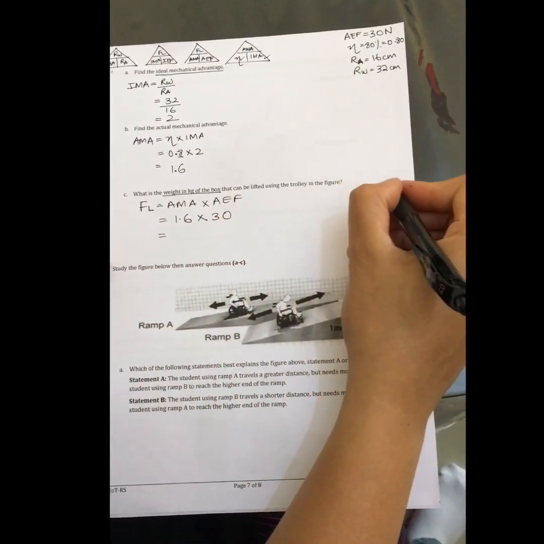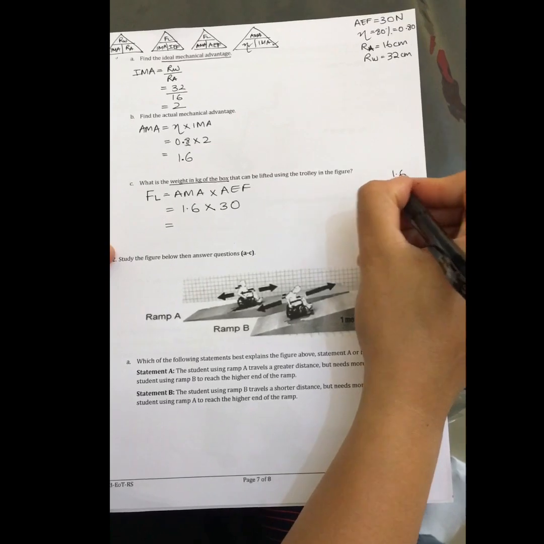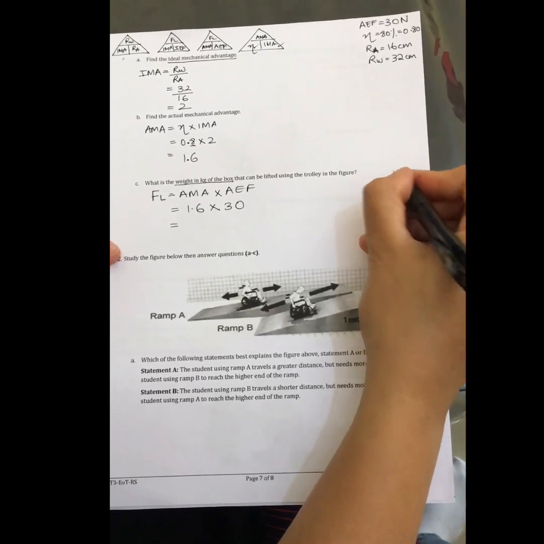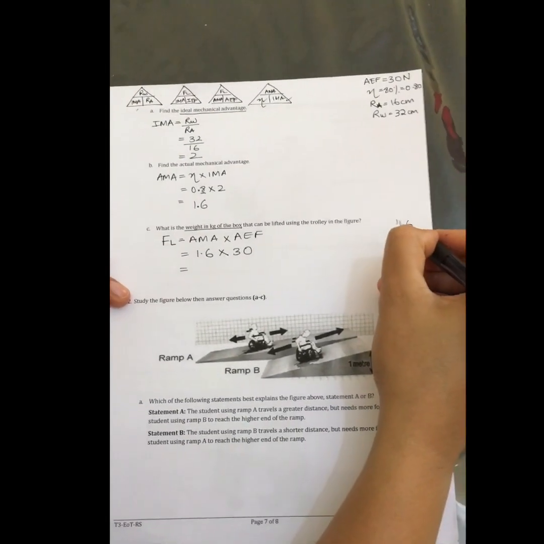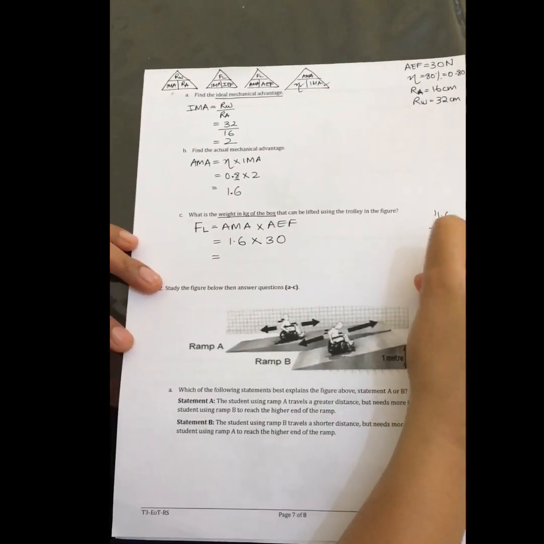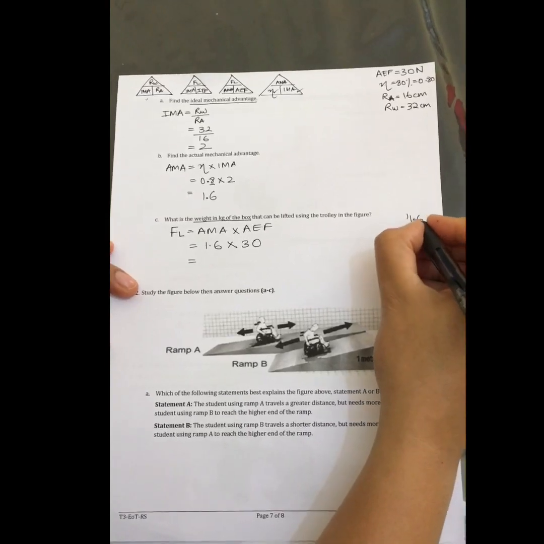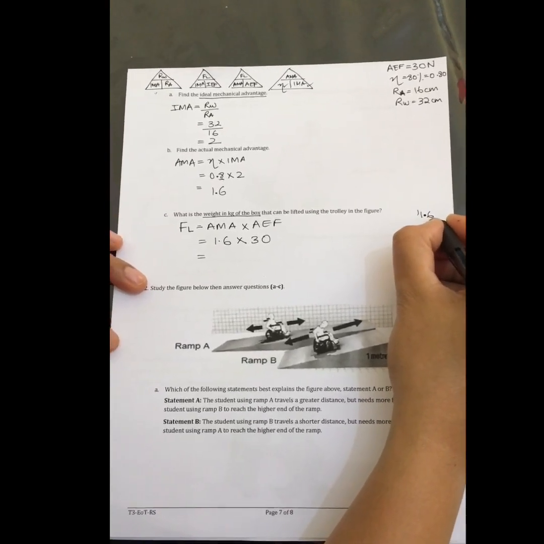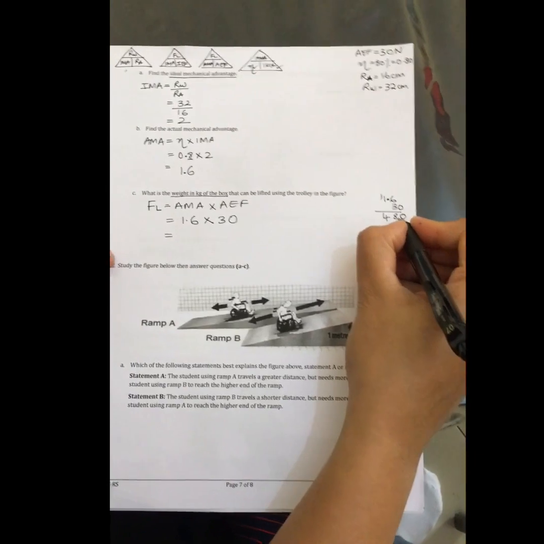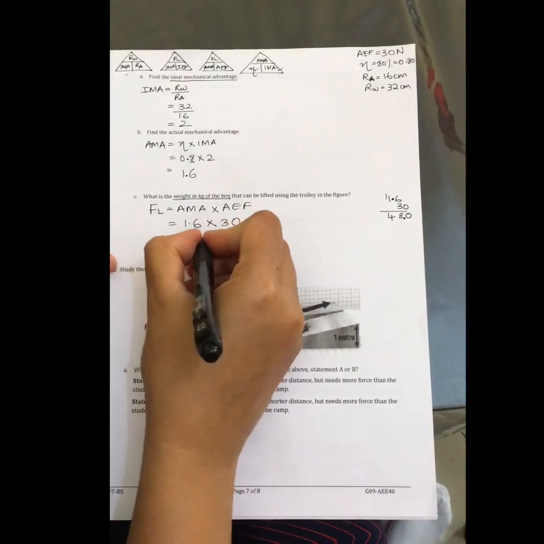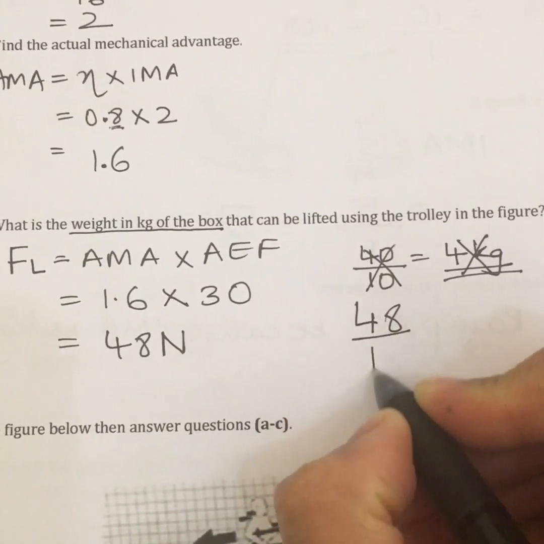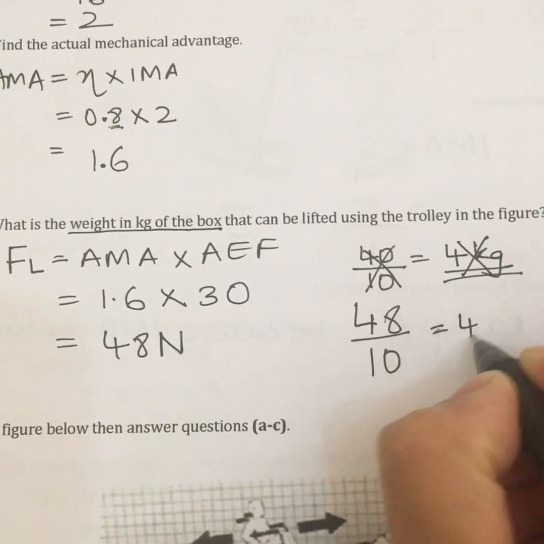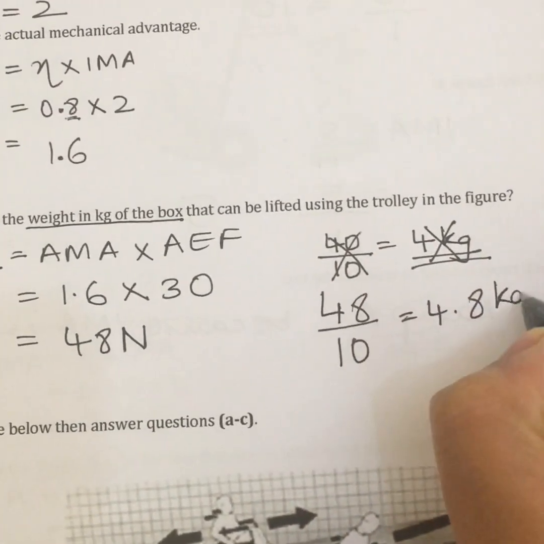1.6 times 30. So 1.6, let's do 1.6 times 3. 3 6s are 18, 3 1s are 3, 4. Now this was not 3, this was 30. So I'll just add a 0 after. Now let's put the decimal. So there's one digit after the decimal. So my decimal should be here. So 48, because it's force, it's Newton. 48 Newton means 48 divided by 10, 4.8 kilograms.